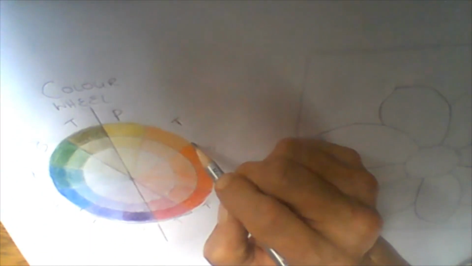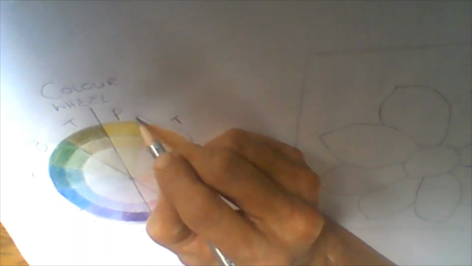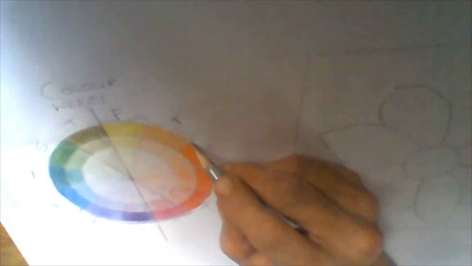Then we have that little yellow circle thingy in the middle. For that, we're going to use yellow, orange, and orange. And maybe, let me see, maybe a tiny bit of actual orange, just for the darkest parts then.